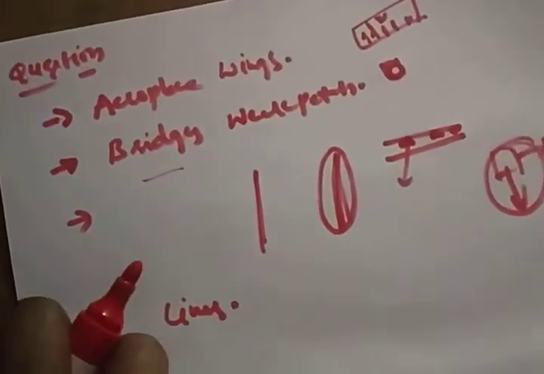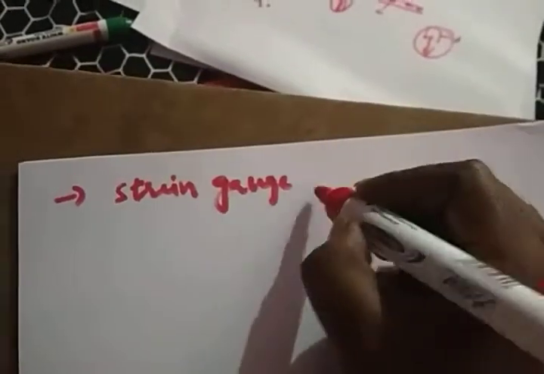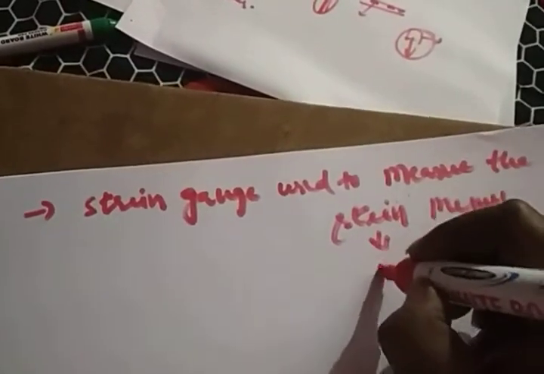original concept. The strain gauge is used to measure strain. Strain is nothing but force also. Strain, stress or compression, whatever, these are the force. How much force is acting on that, how much strain on that. Alright, the strain gauge is used to measure the strain.